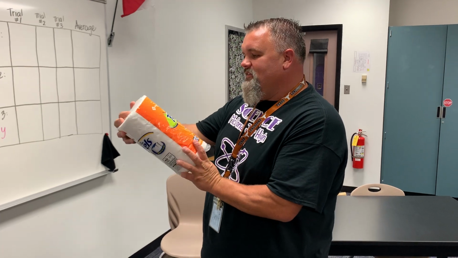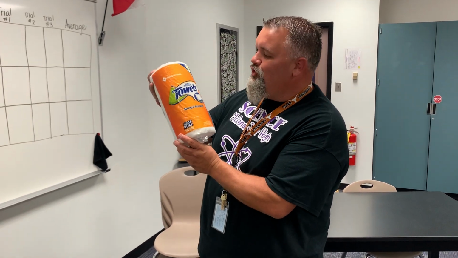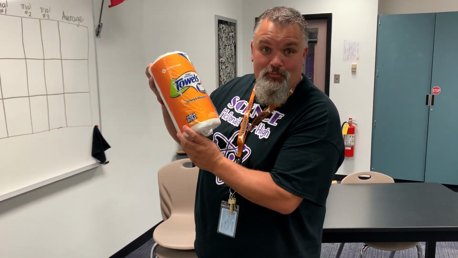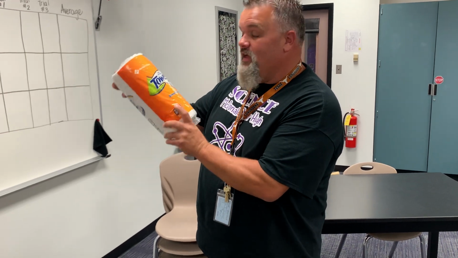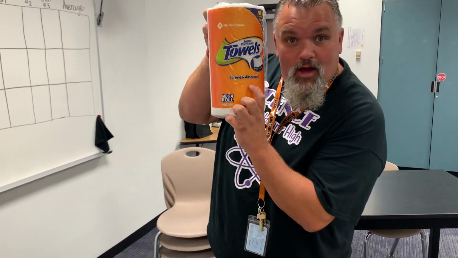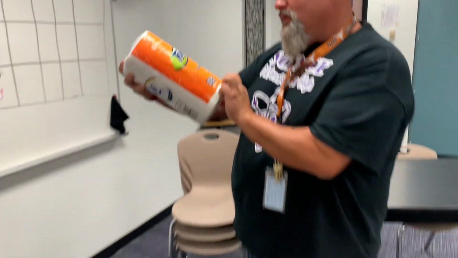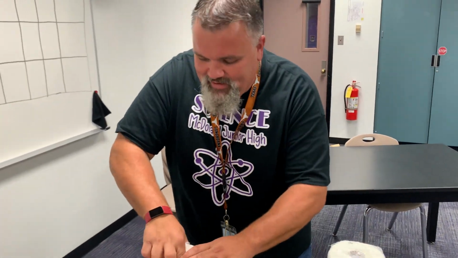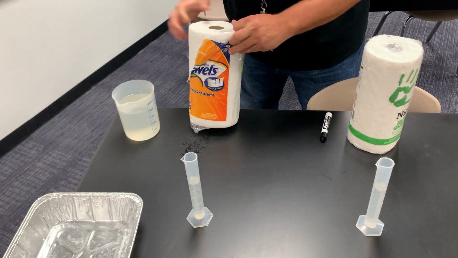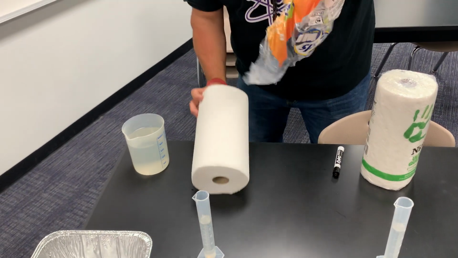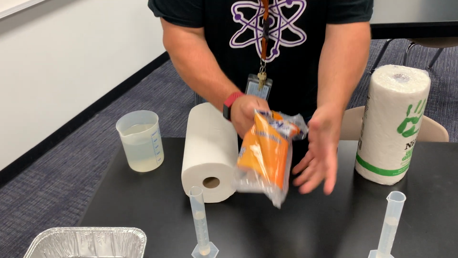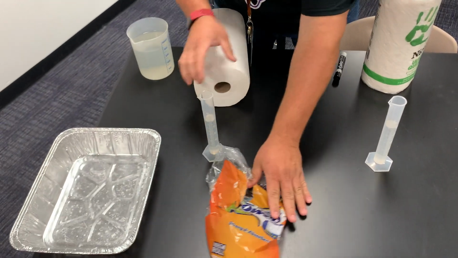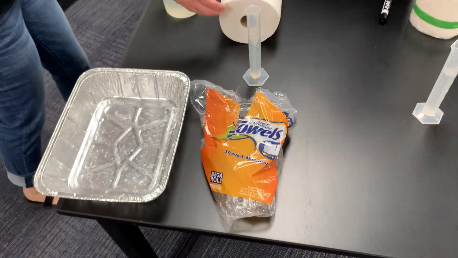First one we have is the Members Mark Super Premium. Now these are premium towels, okay? They are strong and what? Absorbent. Okay, this is a mega roll. That's our first one. I'm going to go ahead and open it. And we are going to do several trials of this. So I'm going to leave the brand name right in front so they do not get mixed up.